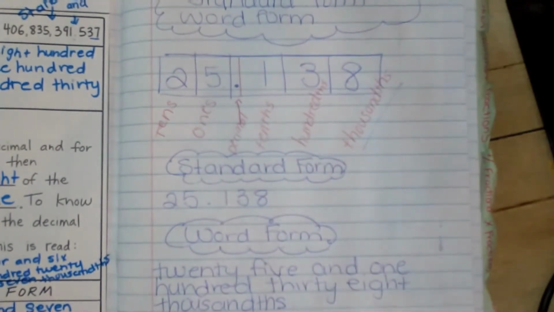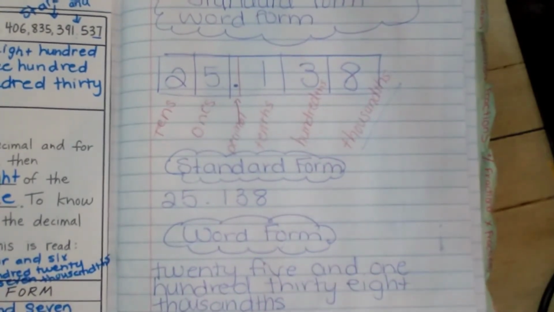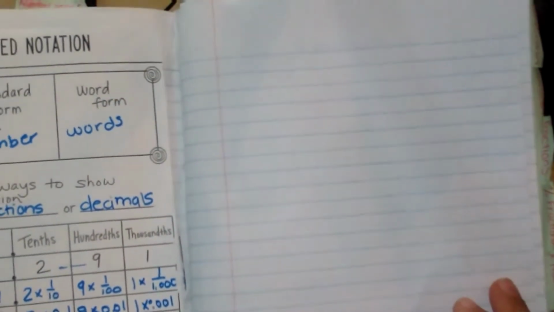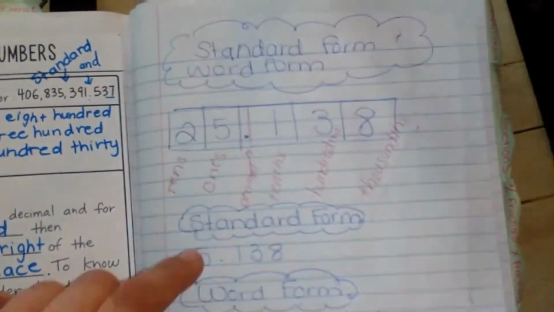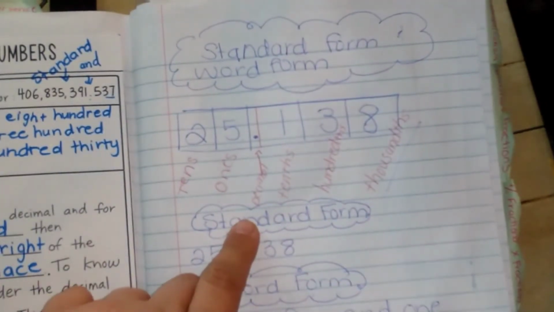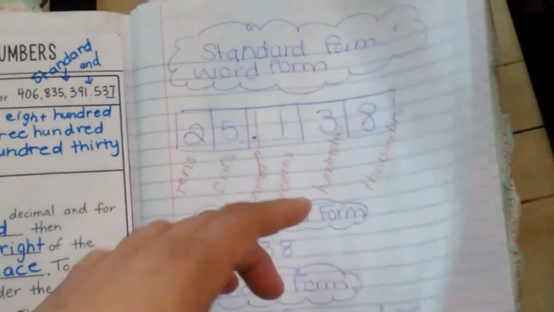Now we're going to be moving on to expanded form. Here is our expanded form. I'm going to be putting it right next to my expanded notation. Expanded notation and expanded form are the same exact thing. So I'm going to take the number that we had in our word and our standard form notes over here.